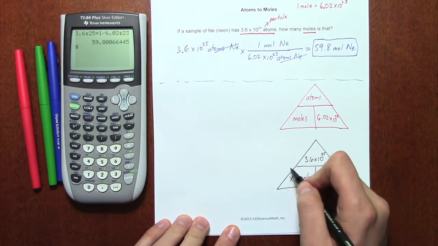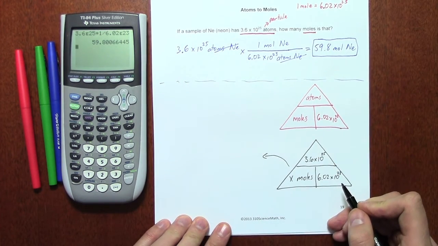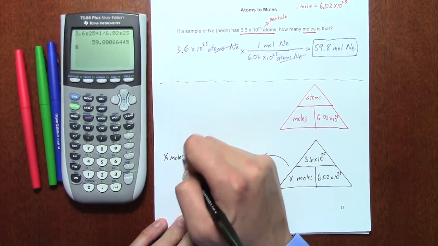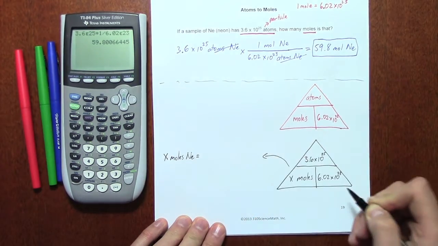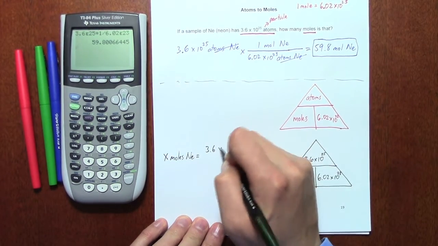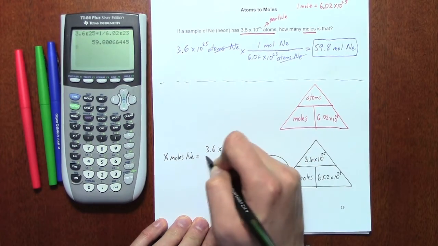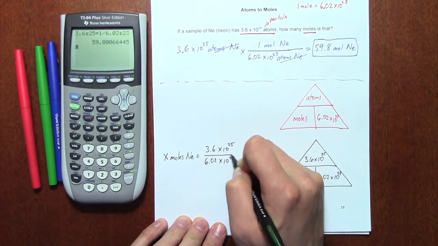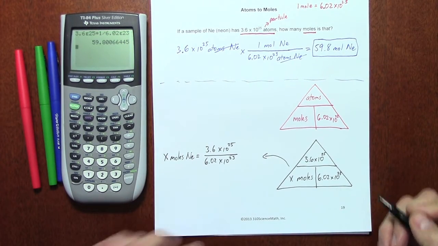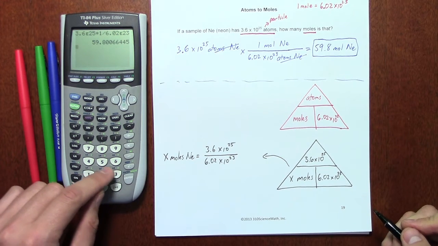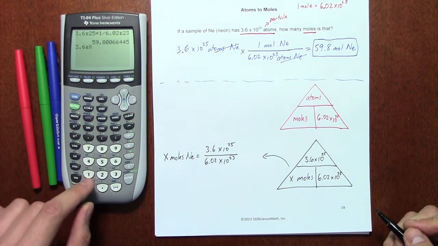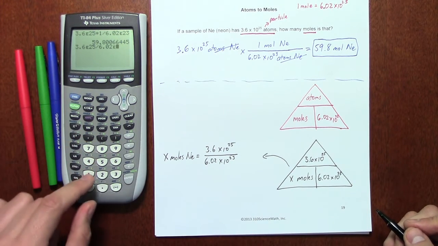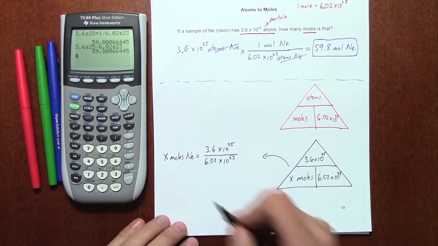So now I'm going to use this triangle. I'm going to transform this into a math problem now. So it's X moles of neon is equal to 3.6 times 10 to the 25 divided by 6.02 times 10 to the 23rd. And that's all I need to do. So I'll enter these numbers on my calculator just to show you that it works either way. 6.02 EE 23, and there you have it.